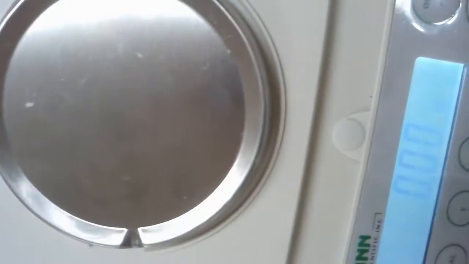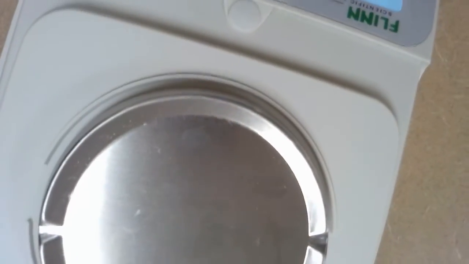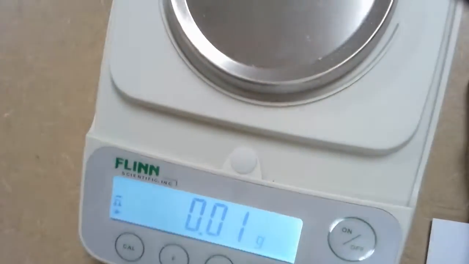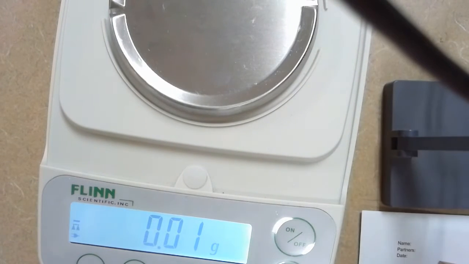What I'm working with right now is my more expensive scale that measures to the hundredth.